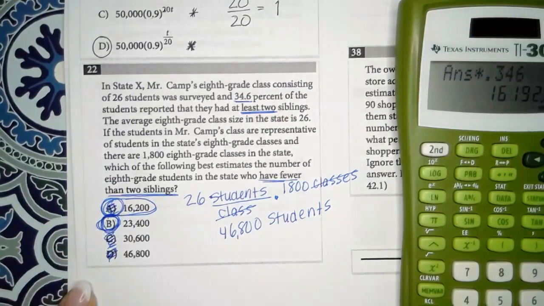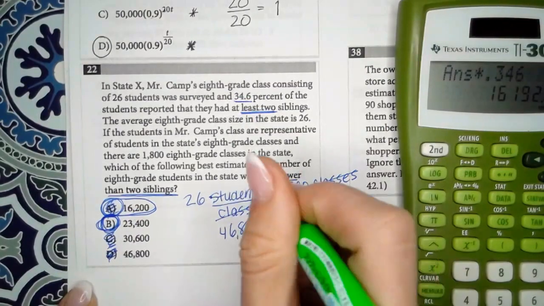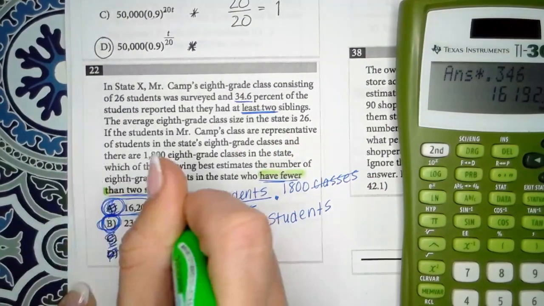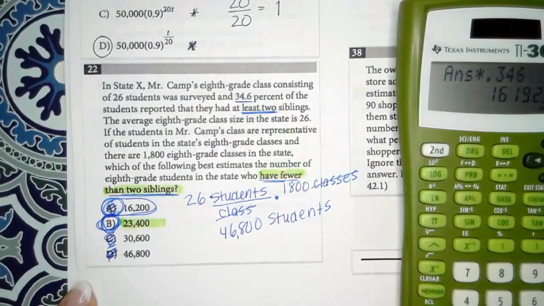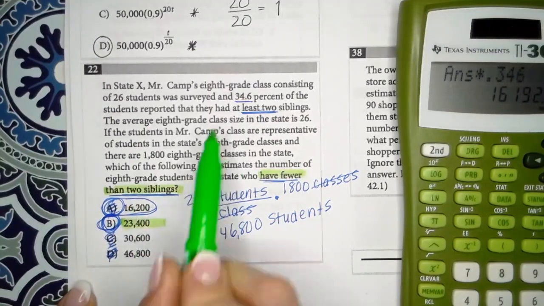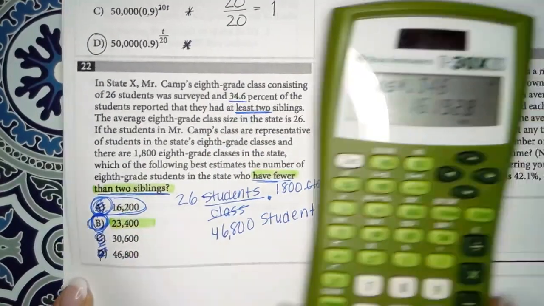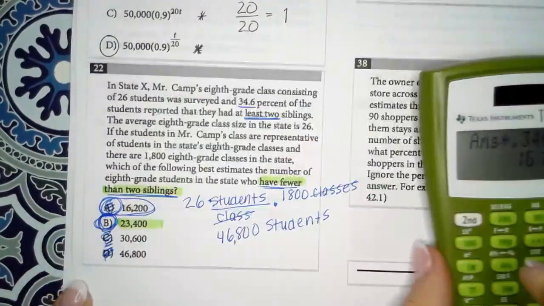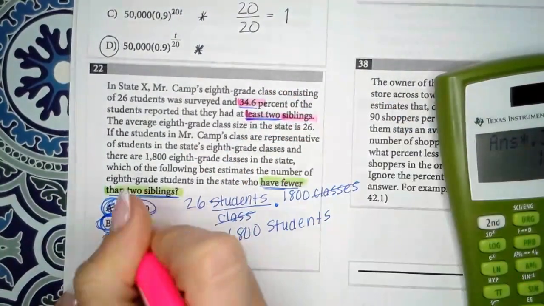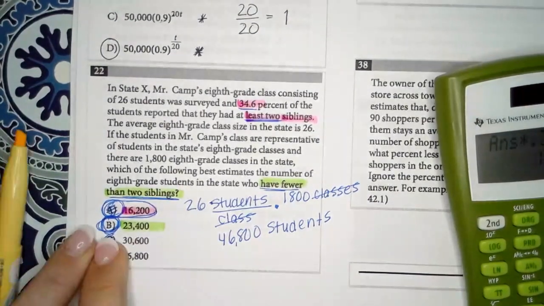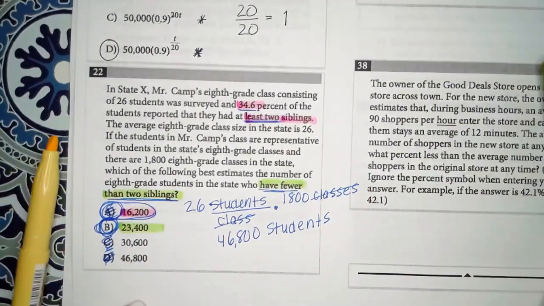Sorry, I was jumping the gun there. So it is B. Fewer than 2 means 1 or none, right? If that's 1/3 of the kids, which is that amount, that's what I found. But I would subtract that from the other amount. I could have also flopped it around. This number, at least 2 siblings, goes with that. So the answer is B. Sorry, I kind of inverted it when I was doing it. I did the wrong question.